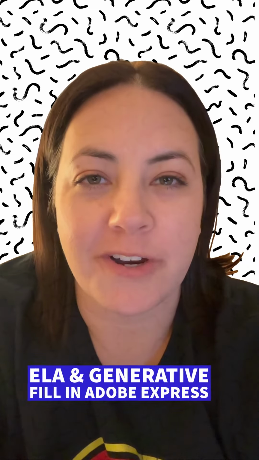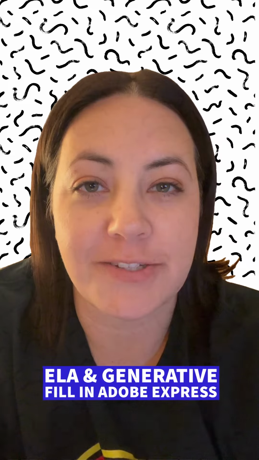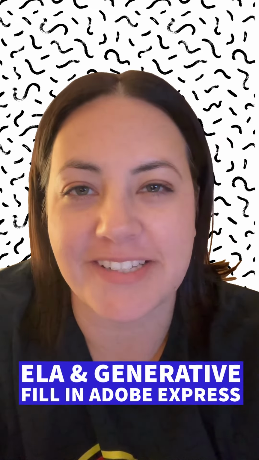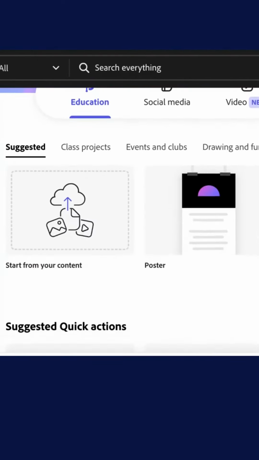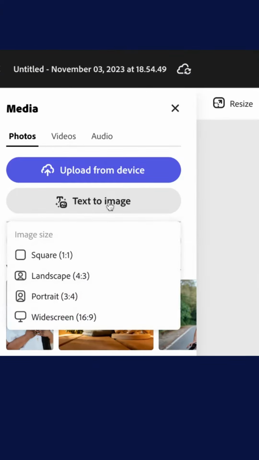Hi, I'm Shannon Moore, and I'm going to show you how students can use Generative Fill in Adobe Express to exemplify their understanding of characterization. Once you log in, you're going to go ahead and create from scratch on a poster, and then you're going to automatically go to text to image.